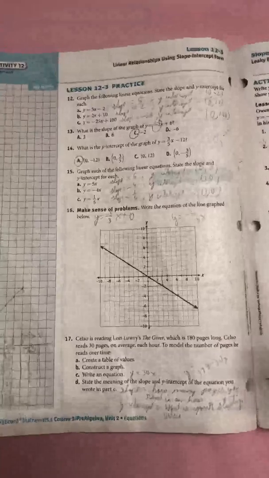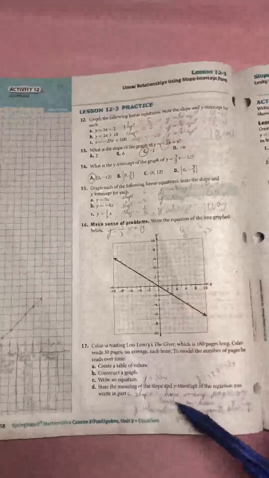It has a specific range. So any of these equations are fine. It just depends on your teacher. And 17d says, state the meaning of the slope and the y-intercept of the equation you wrote in part C.